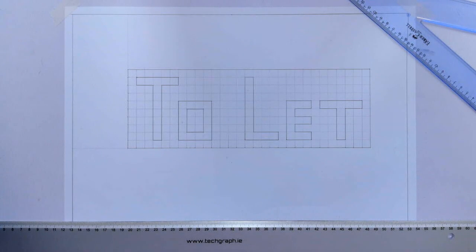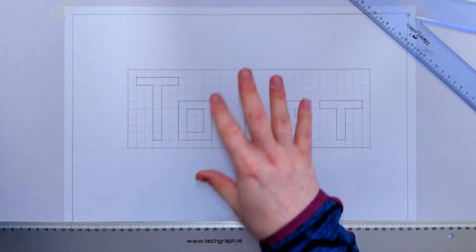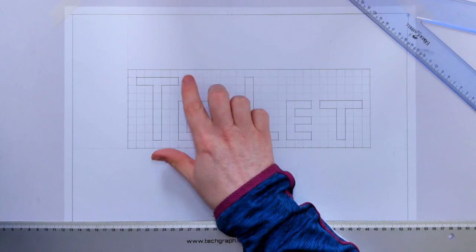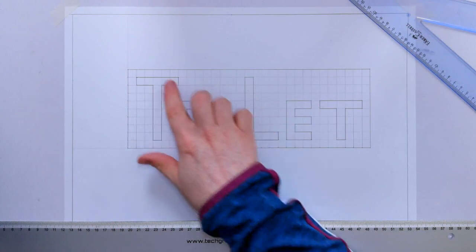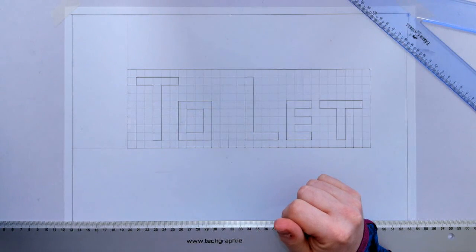So have a look through the video as you're going through your work. Try and match up to what it is. This is what we should see. We should see light construction lines in the background, and then your outlines should stand out like that. Okay?